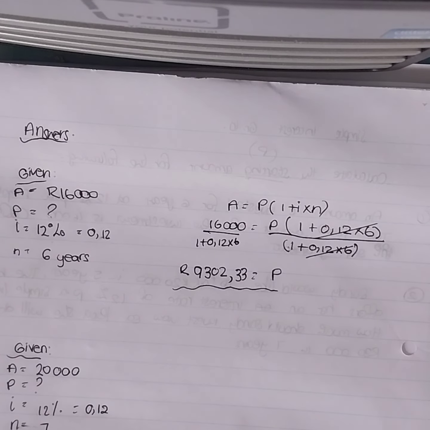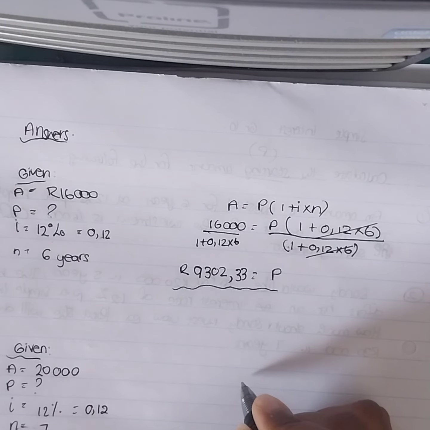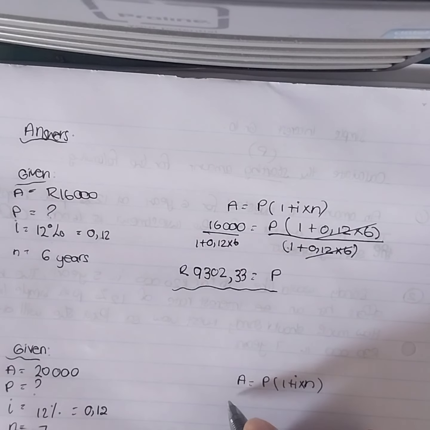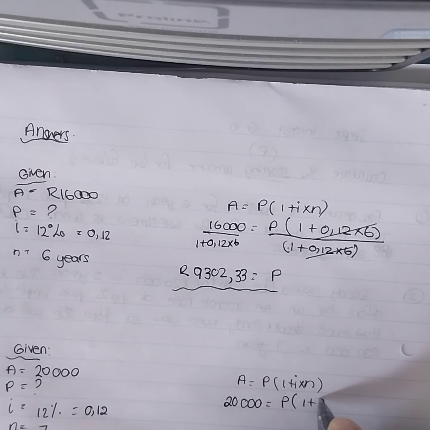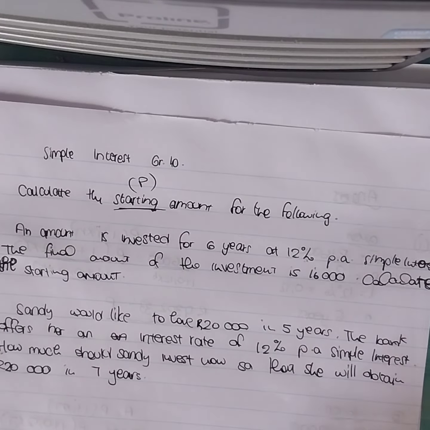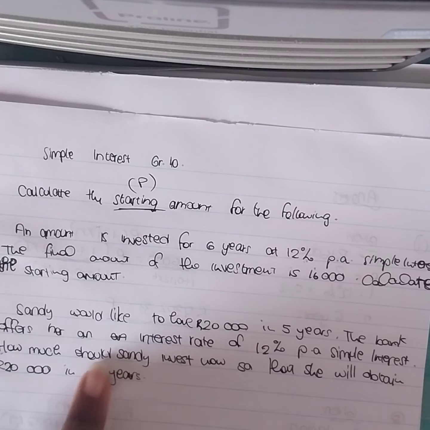And now let's jot it down. So it's going to be A is equal to P. Always write down your formula. We have 20,000 equals P times 1 plus 0.12, your conversion, multiplied by 7 years. Why do I say multiplied by 7 years? Because they say how much should Sandy invest now so that she will obtain 20,000 rand in 7 years.